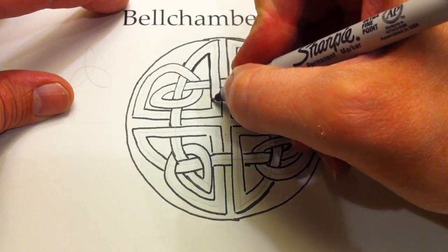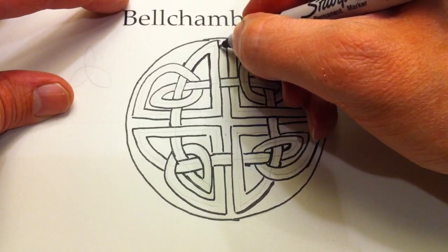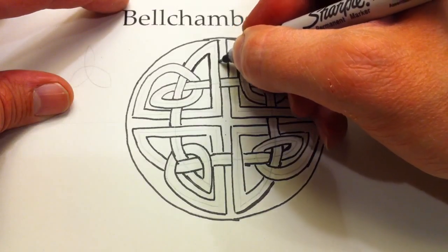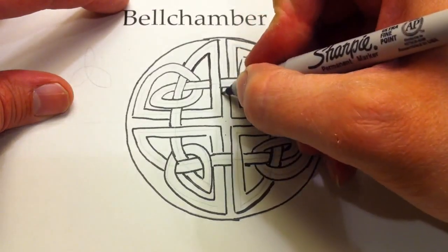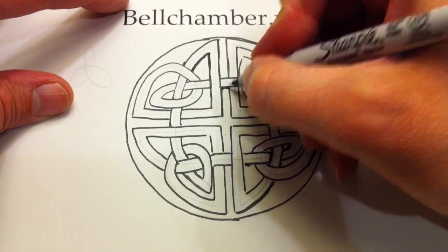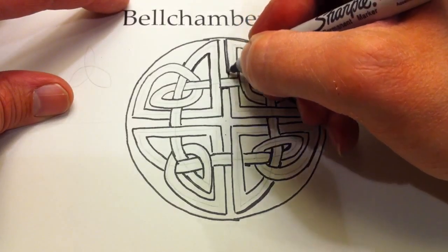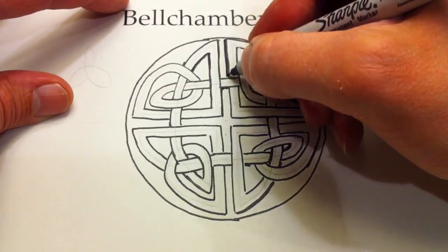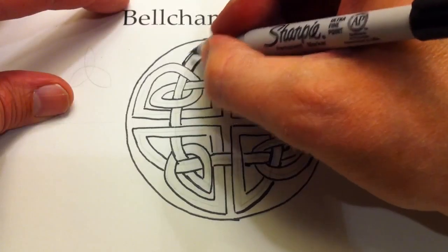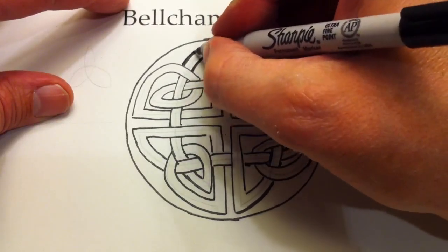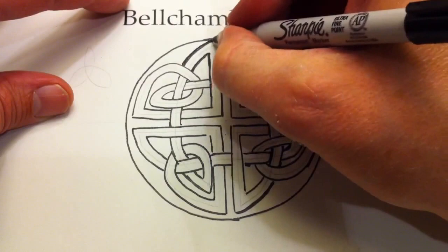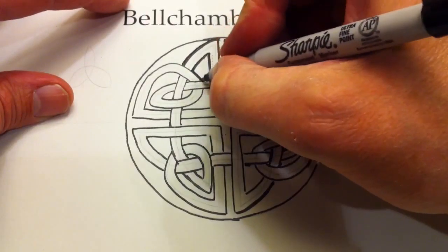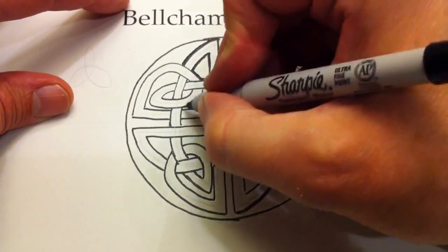We're also going to make it a little more uniform in thickness. And we're just going to start to color in the negative space too.